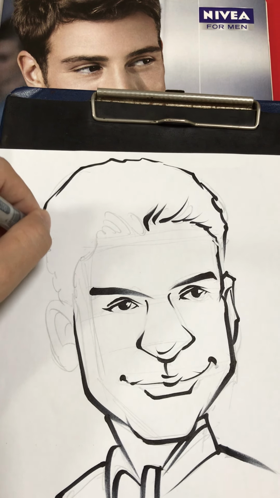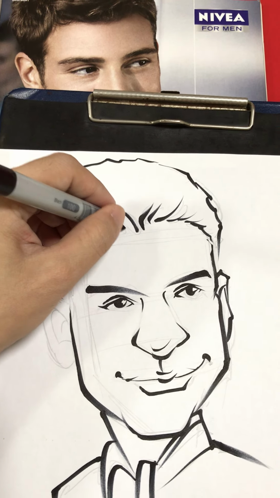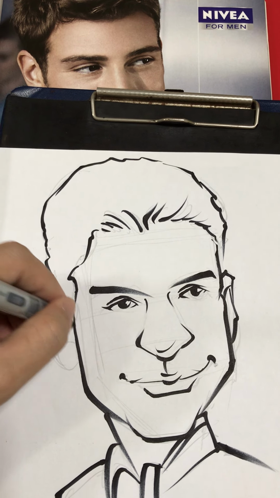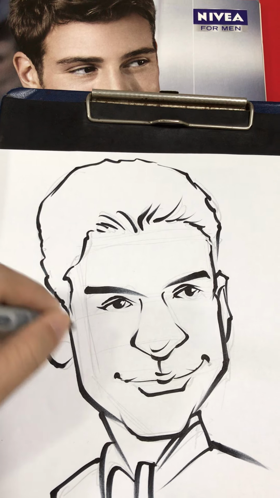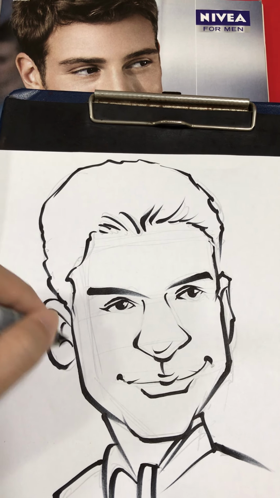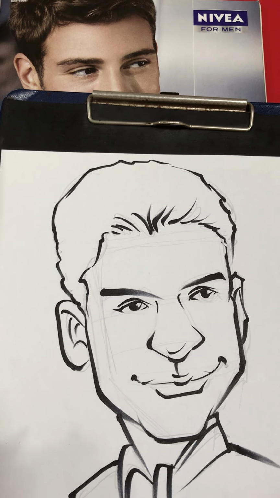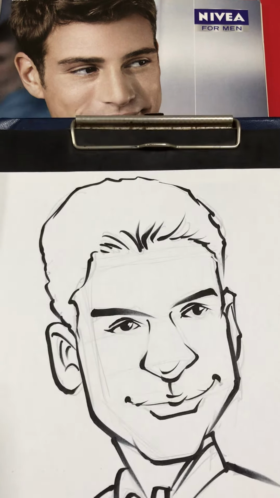Finish, then we can try to draw the simple version, black and white. Okay, so we can see.